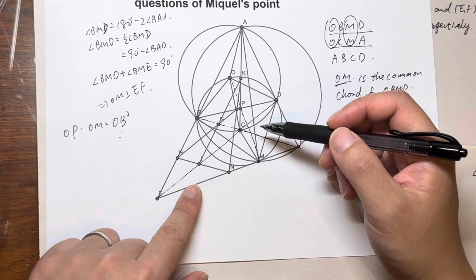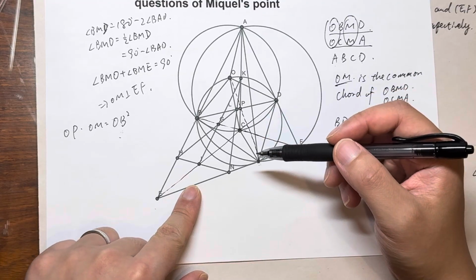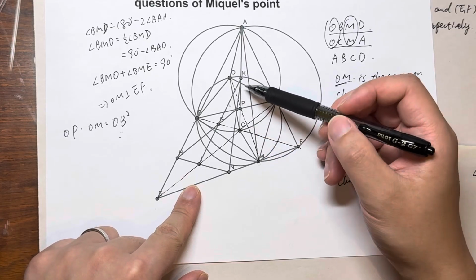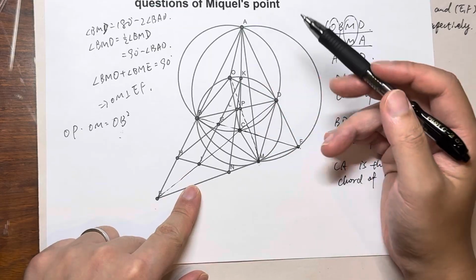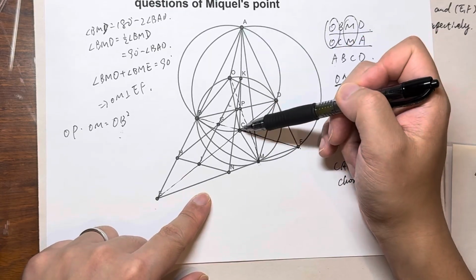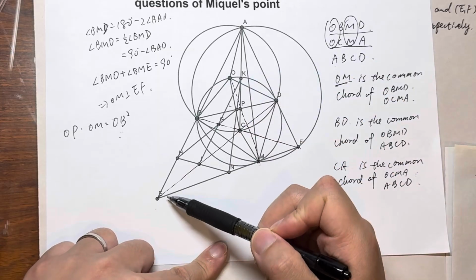So we need to find some auxiliary lines that can help us translate the ratios.